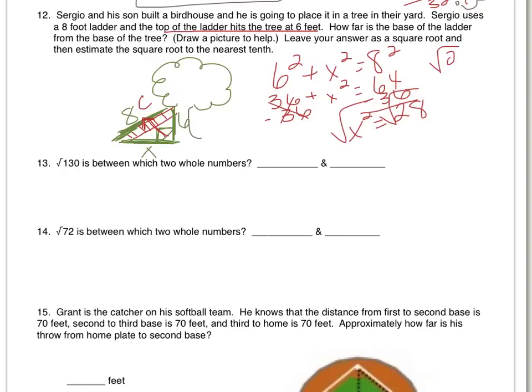So I'm going to look for the square root of 28, which I know is bigger than 5 because it's between the square root of 25 and the square root of 36. So I tried several and I got approximately 5.3. Because see how it says leave your answer to square root and then estimate the square root to the nearest tenth, so that's what I did.